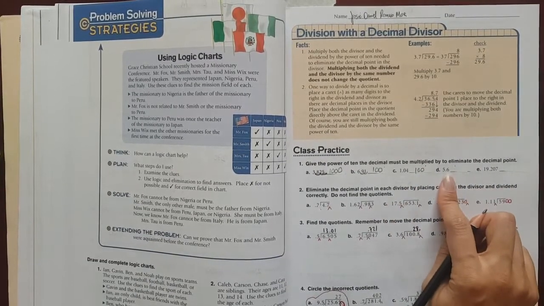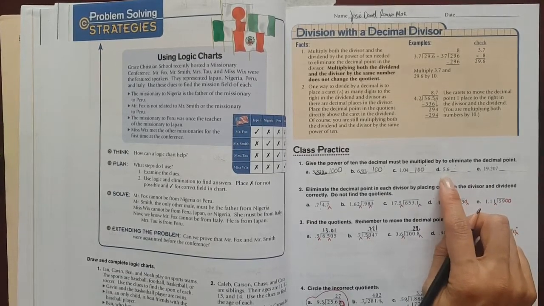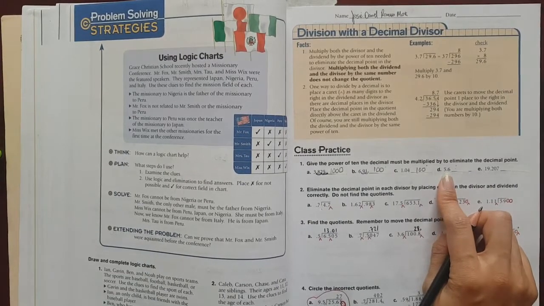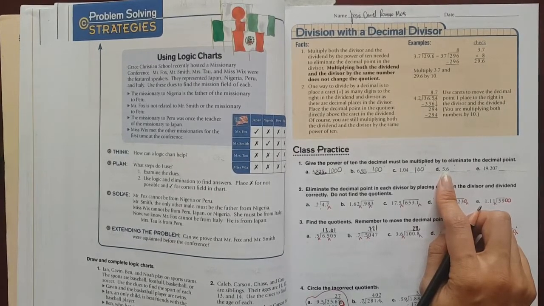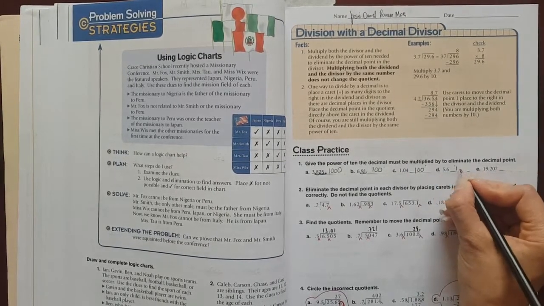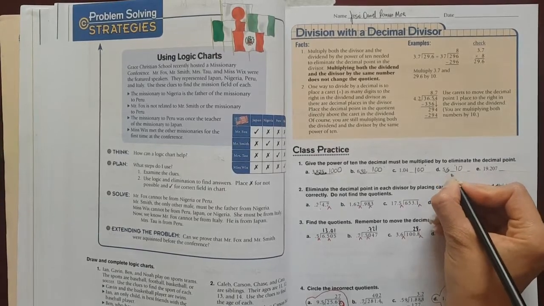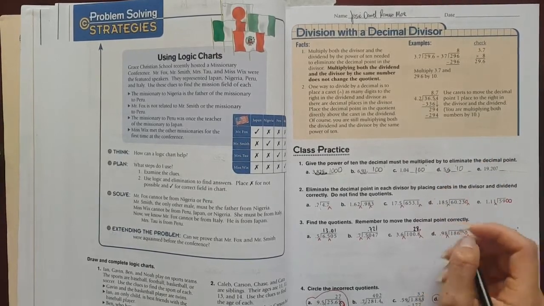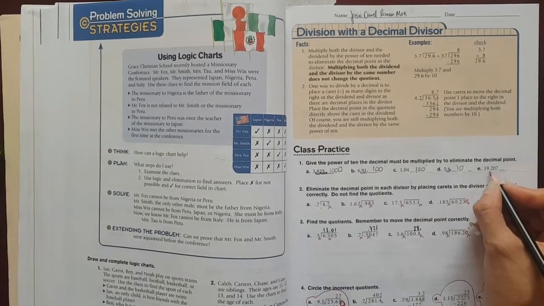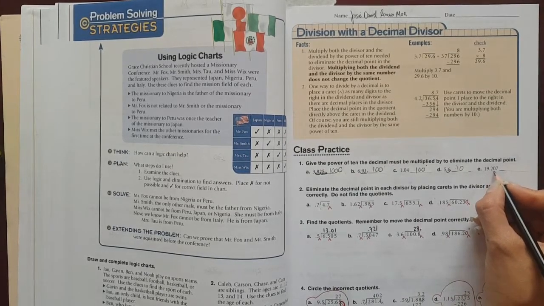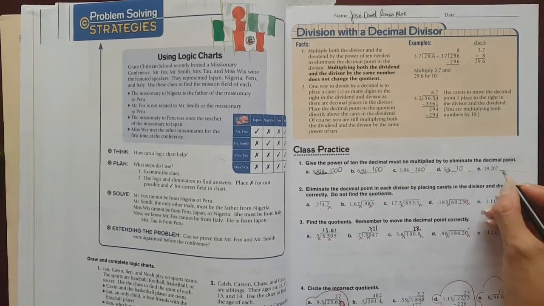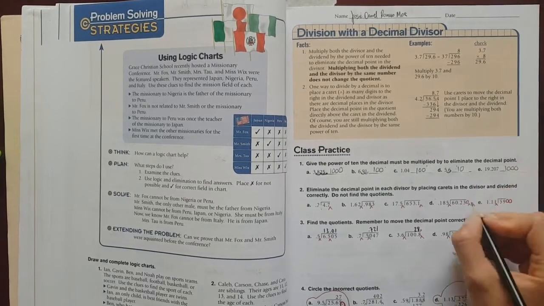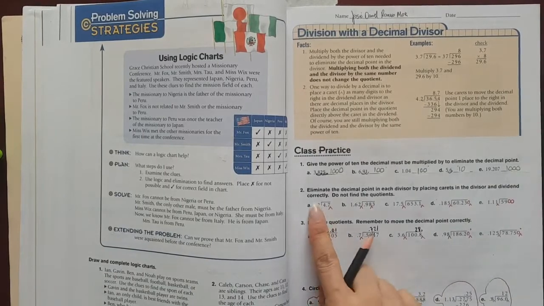And here, if I want to kick away the point, by which number do I have to multiply 5.6? By 10, because I'm going to move the point just once, right? Next, by which number do I have to multiply 18.207 to eliminate the point? By 1,000. Good job. Now let's move on to point number 2.